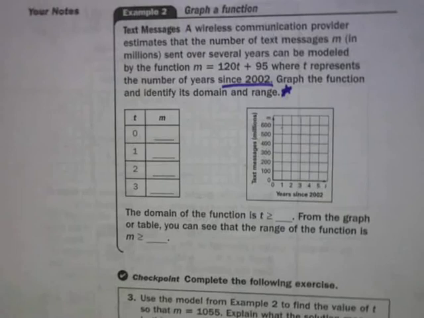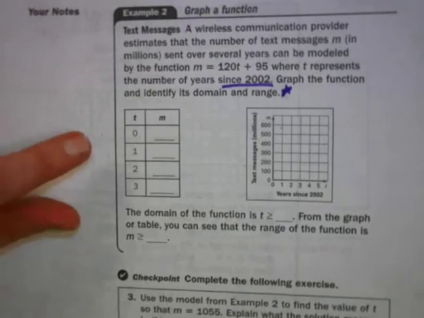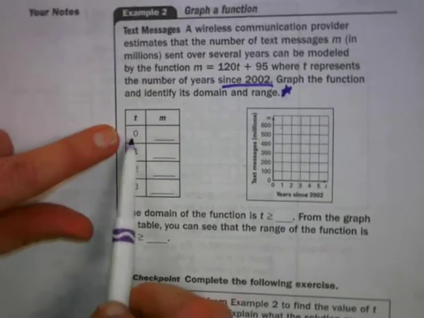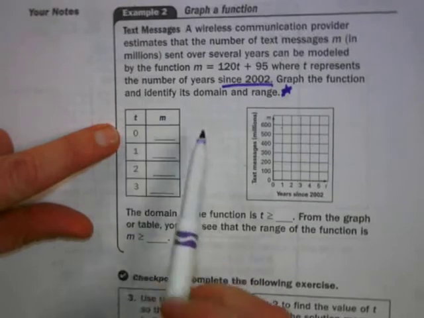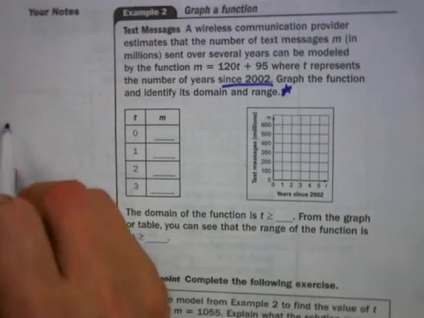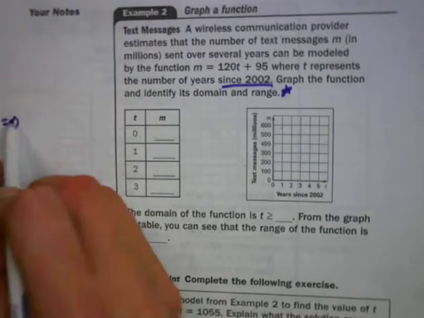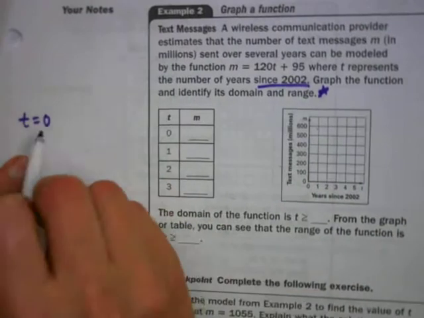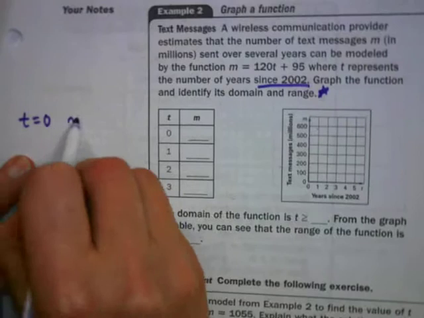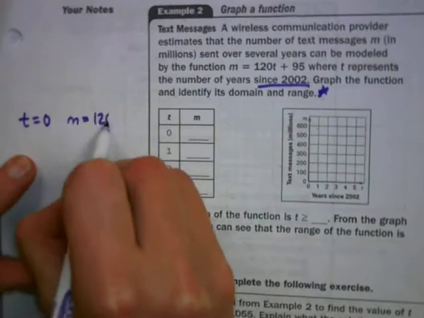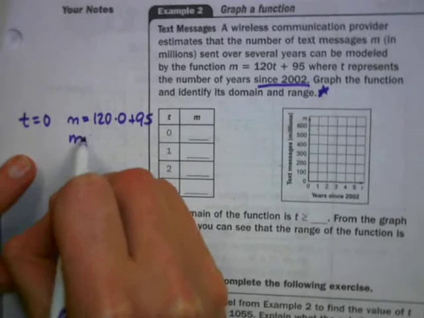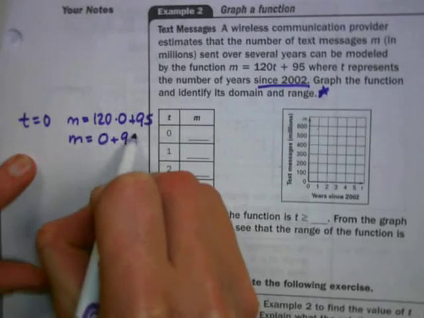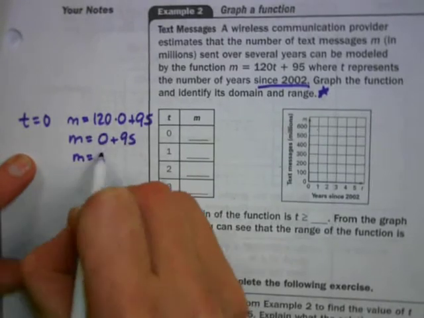Okay, so to do this, they give us the years since 2002. So if it's 0 years since 2002, what year is that? It is 2002. So I'm going to do my work over off to the side. So if t is 0, then we would plug it in and see what m would be. So m equals 120 times 0 plus 95. Anything times 0 is 0. 0 plus 95 is 95.